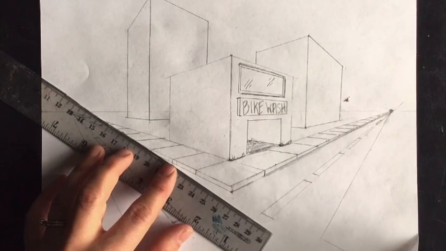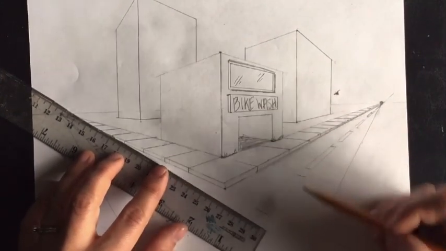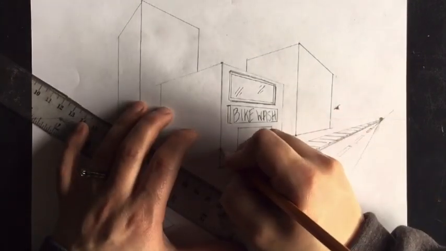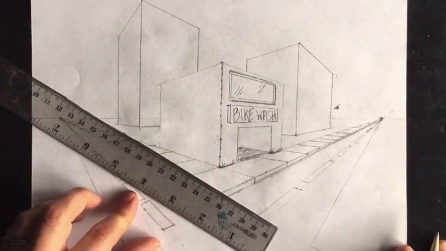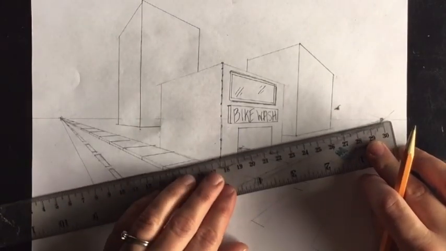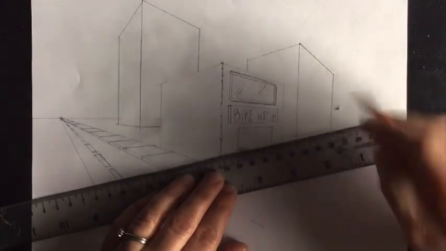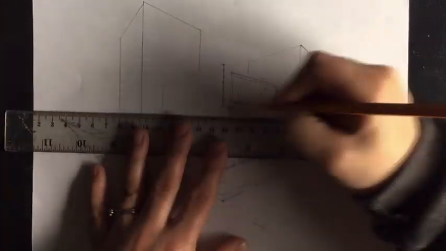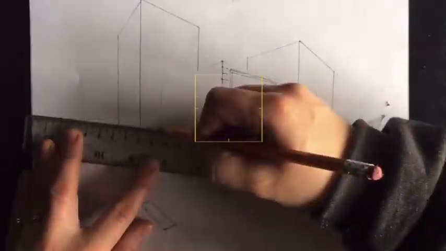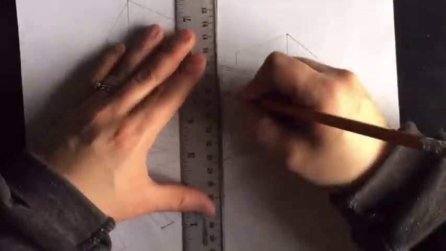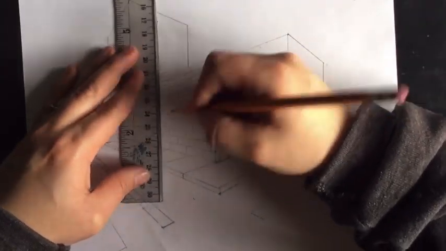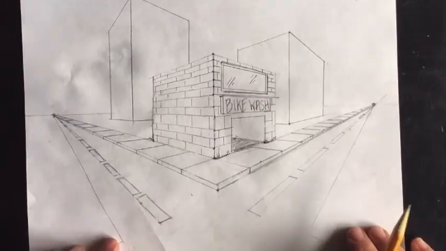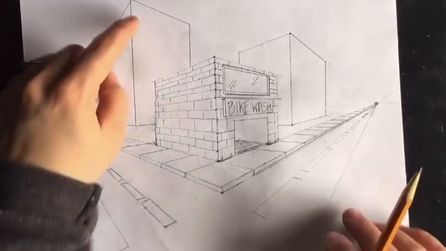I think I want to make this brick building, or this car wash building, have bricks. So just like we practiced before, a bunch of points up my vertical line that are going to tell me where my bricks are going. Bricks on the right side of my building are going back to the right vanishing point all the way up, and then bricks on my left side of my building are going to my left vanishing point. And then to cut them off, I'm going to use those vertical lines just like we did for one point perspective. So that's how I would do bricks and windows down my buildings.